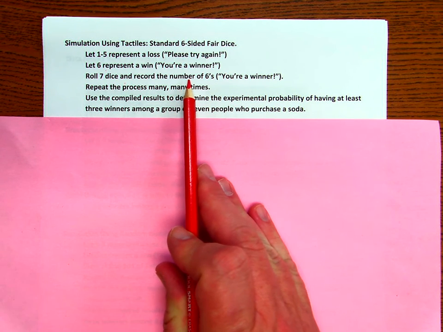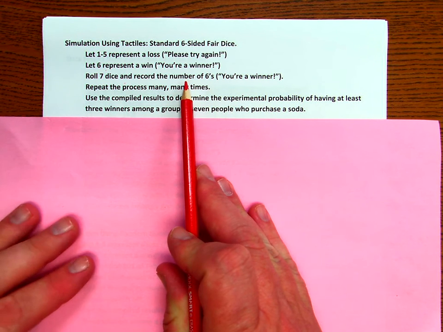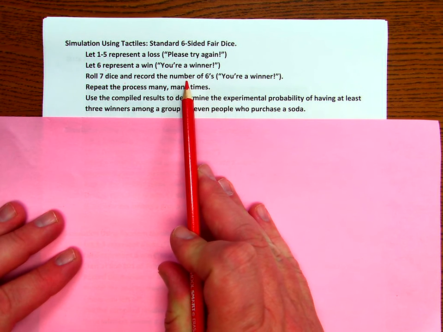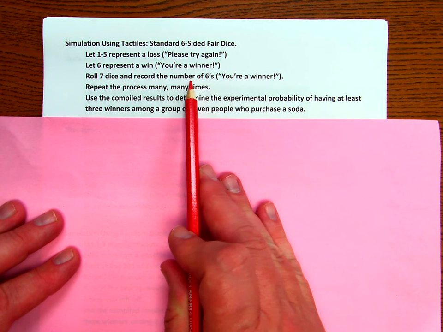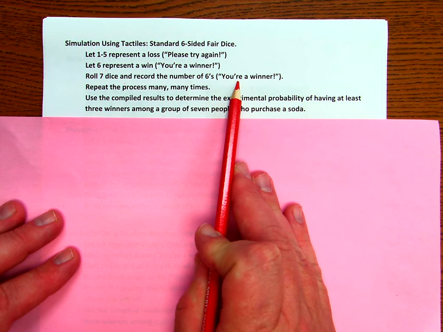We're always going to have to be specific in terms of what we're recording and what we're going to display. We're going to have some kind of table or graph at the end of this that we're going to be basing our conclusions off of. What are we recording in that table? We're recording the number of 6s, or in other words, how many people are winners.